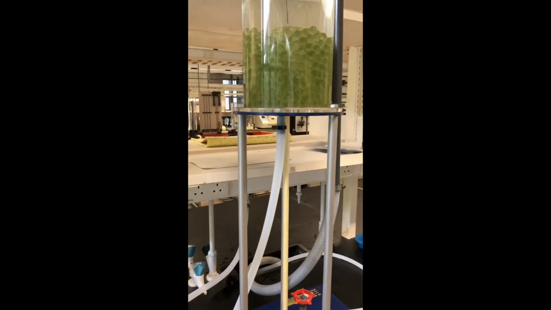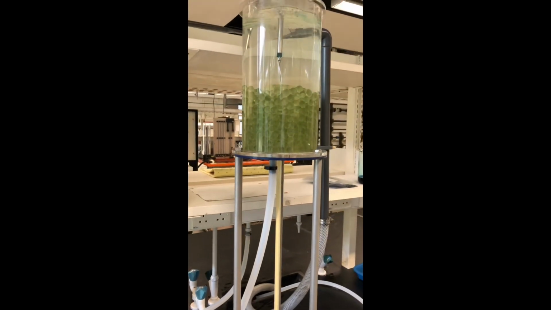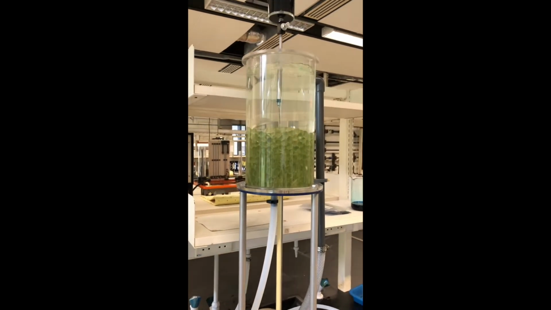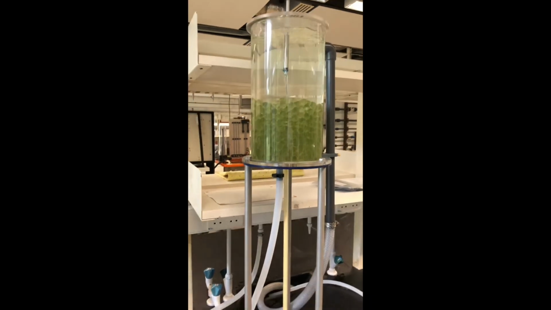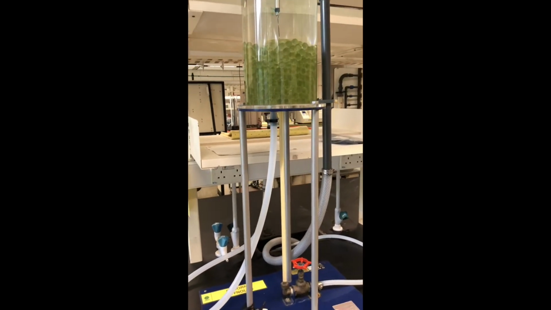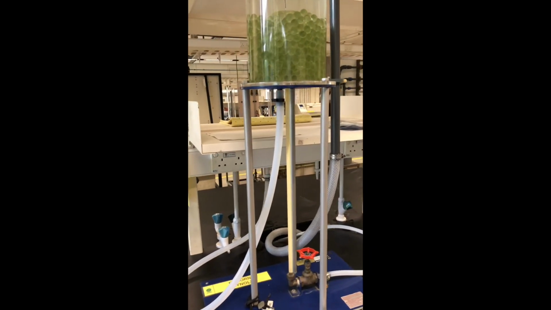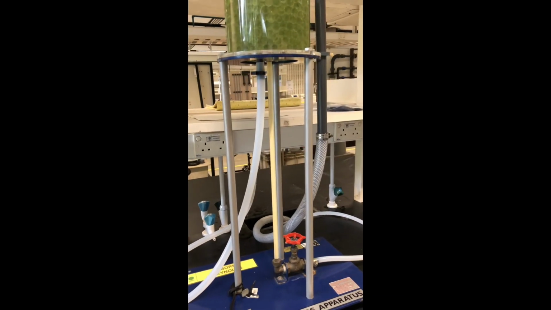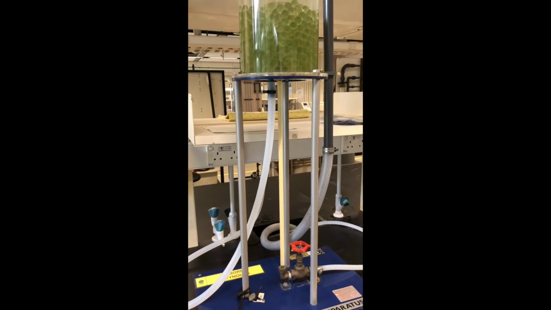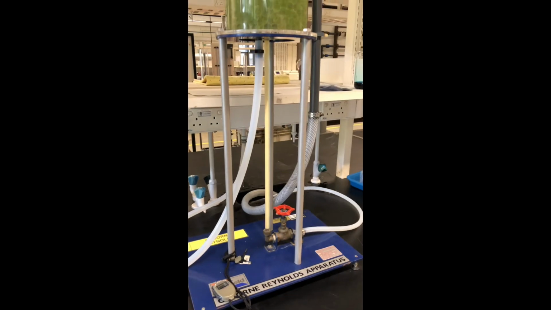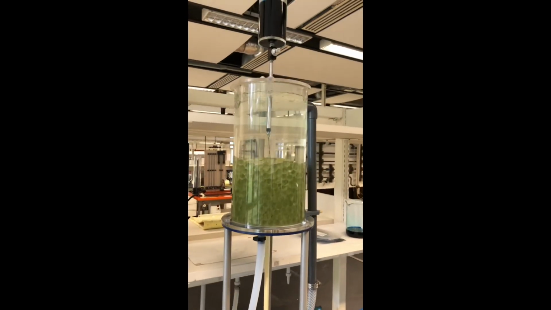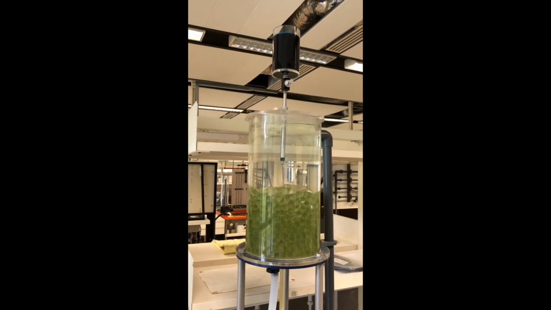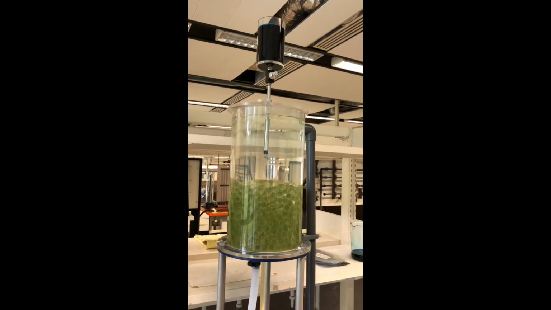This is how you set up your Osborne Reynolds apparatus. Recheck whether all the components are working properly. And a word of caution, do check that your system doesn't have any bubbles, because if a bubble is being formed in the flow process, then it may affect the results in the end.